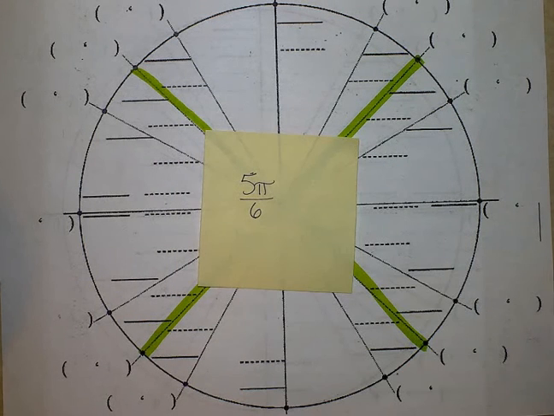Number 17. What degree measurement is equivalent to 5 pi over 6?